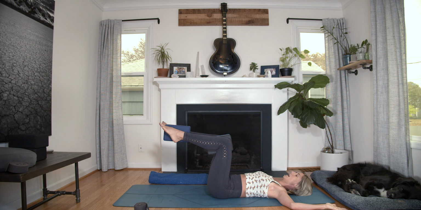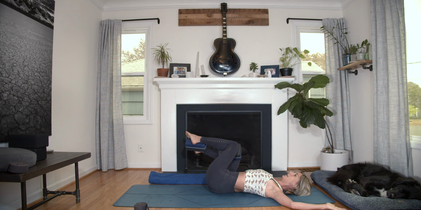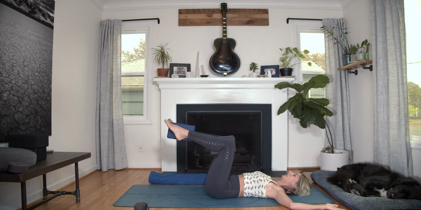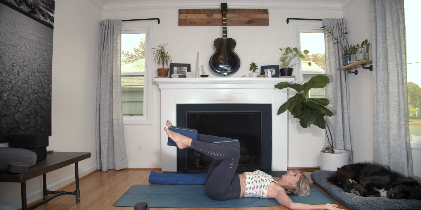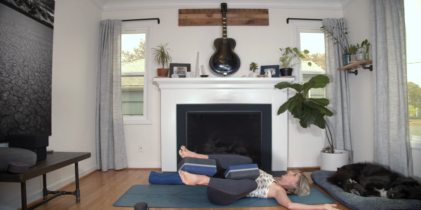Squeeze the blocks, inhale. As you exhale, lower the knees to the right and plug your left shoulder blade down. Keep your head stationary. Inhale, lift the knees right over the hips. Exhale, lower the knees to the left, plug the right shoulder blade down.